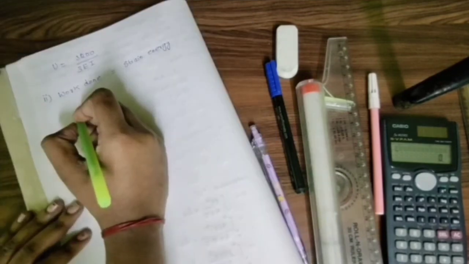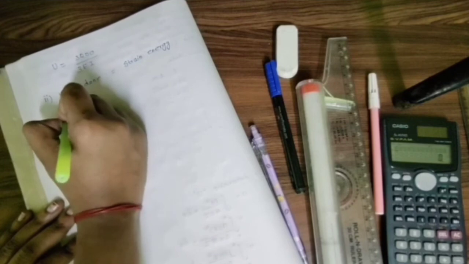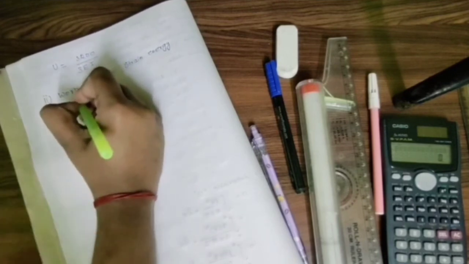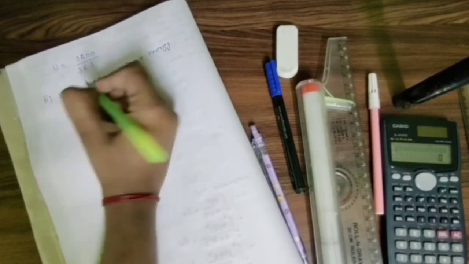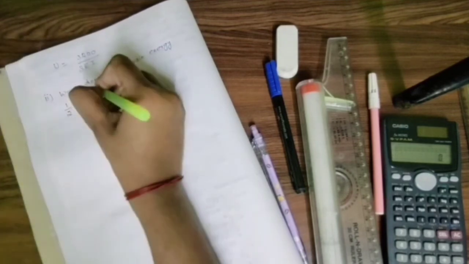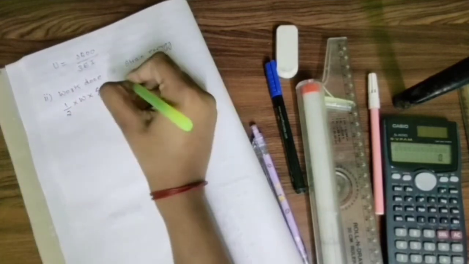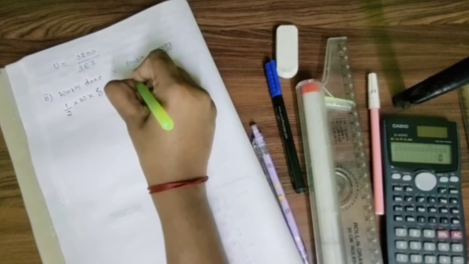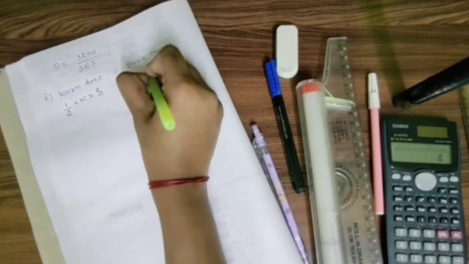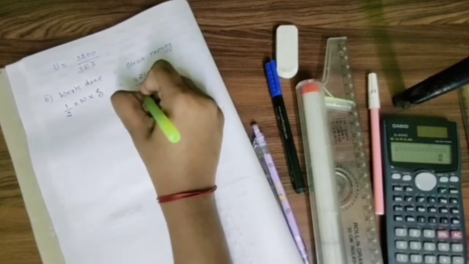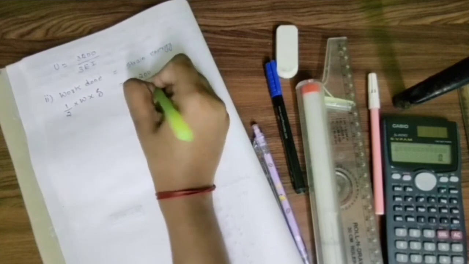Now let me write the work done formula first. Half into W into del, that is the formula for work done. And then strain energy, from the above step we have calculated that it is 3200 divided by 3 EI.